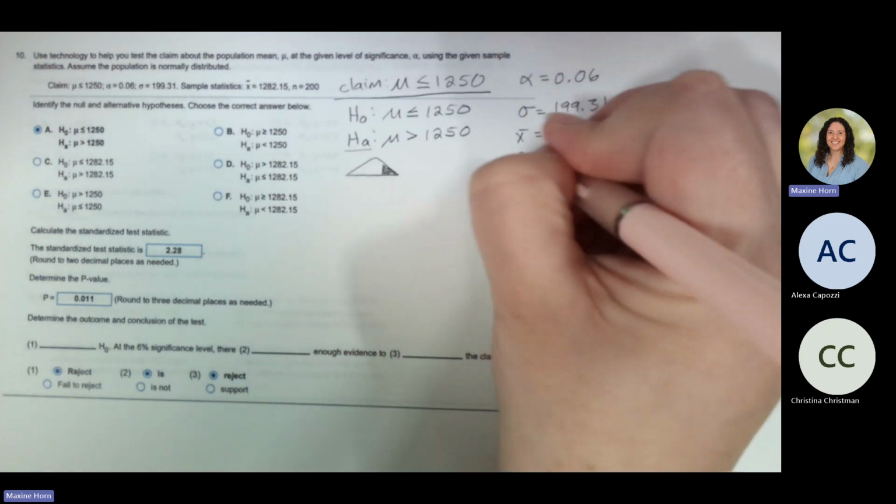Okay. All right. So just because everything that they give us is so small, I'm going to rewrite it bigger. So our level of significance, our alpha, is 0.06. And then they gave us that our population standard deviation is 199.31. They gave us that our sample mean is 1282.15, sorry, and our sample size is 200. Okay, so I like to go through and just solve these from beginning to end and then go fill in the specific things that they're asking for.